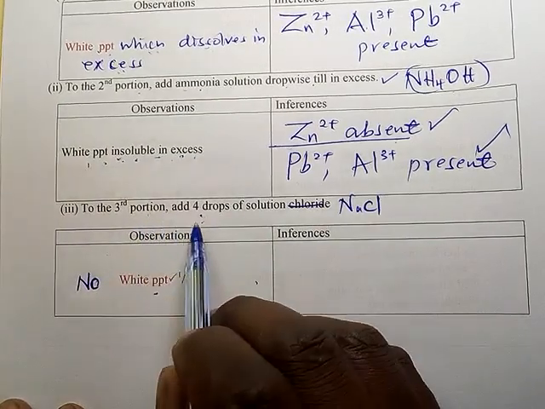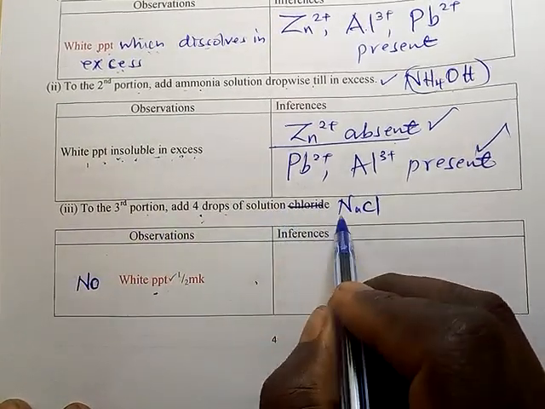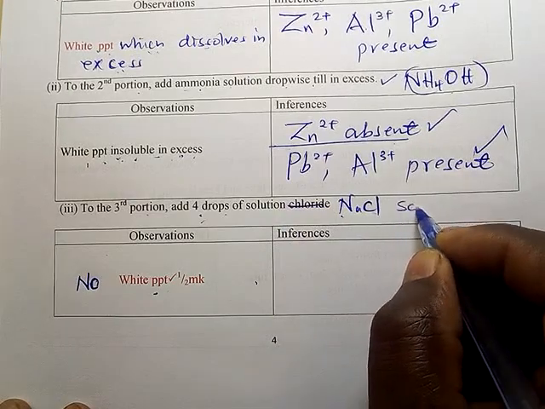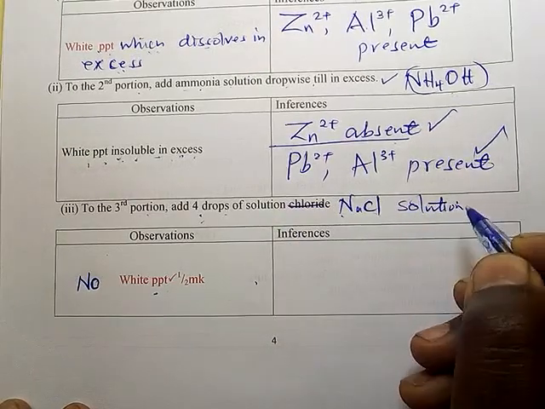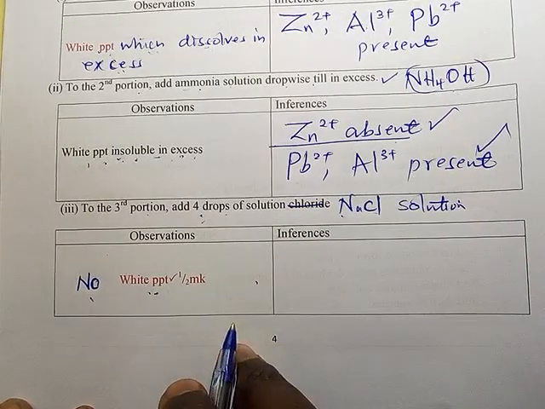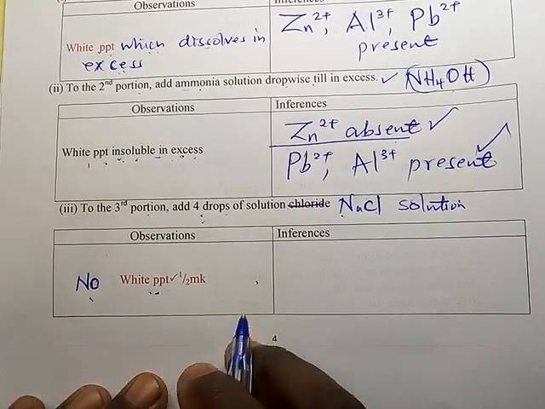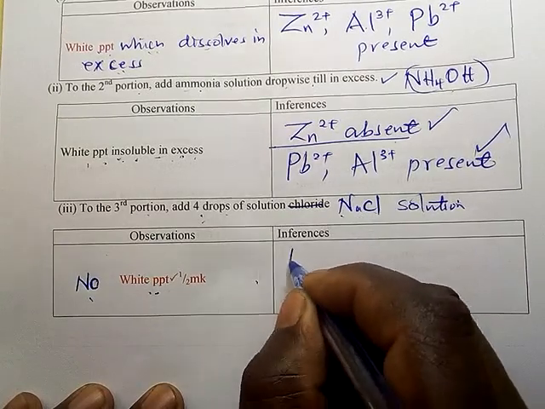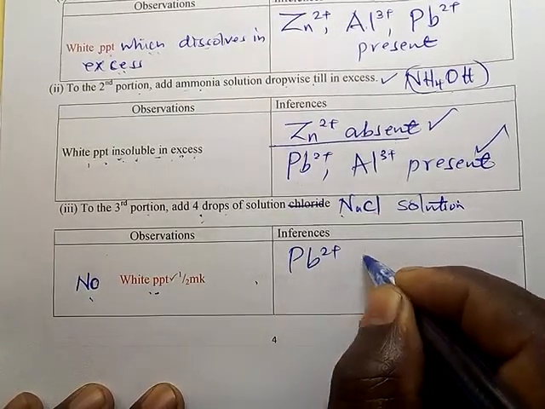To the third portion, add 4 drops of sodium chloride solution. No white PPT is formed. If there is no white precipitate formed, it means lead 2 ions is absent.